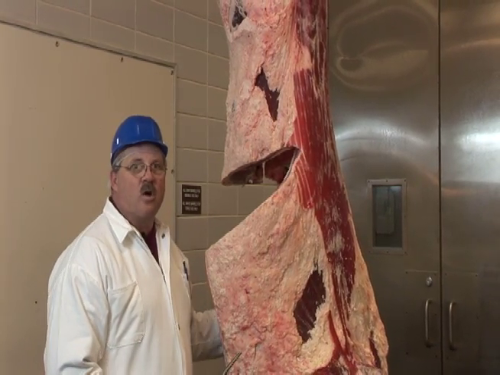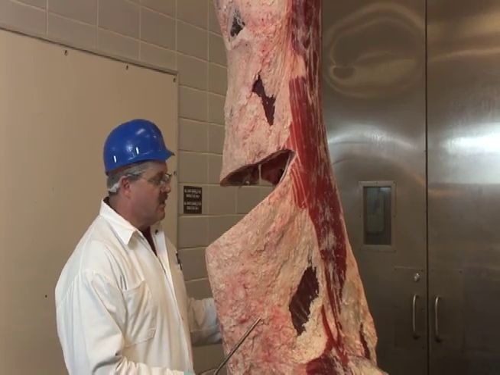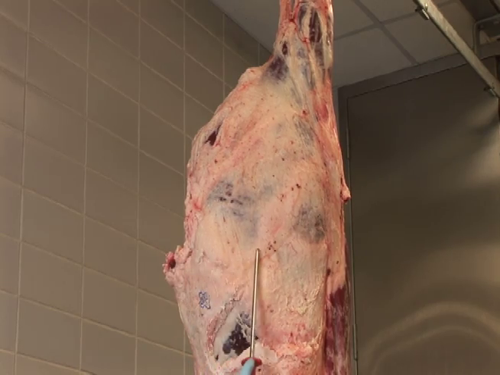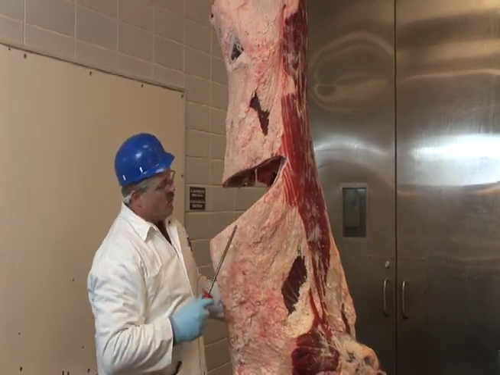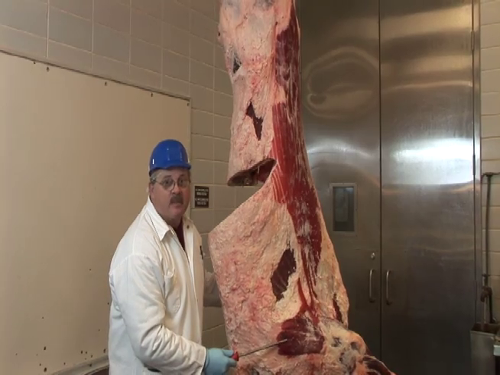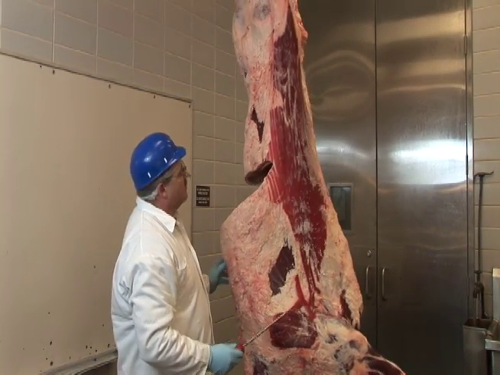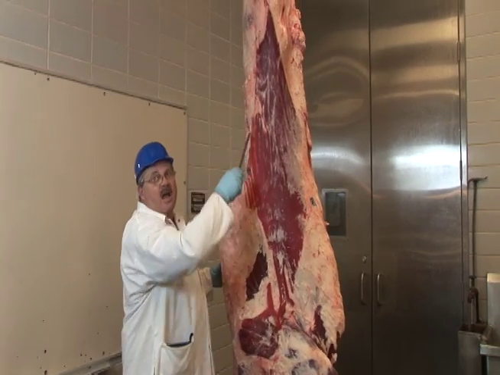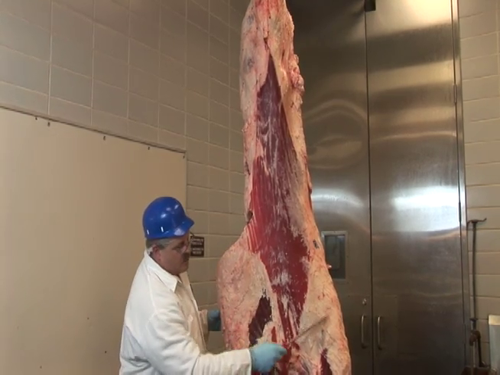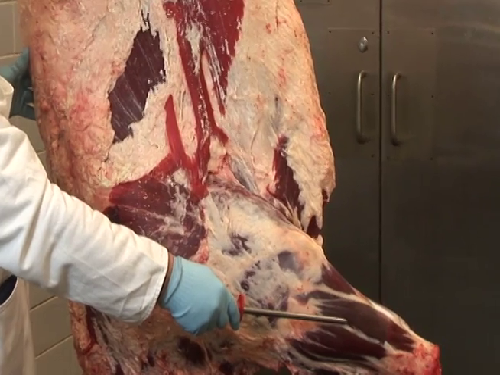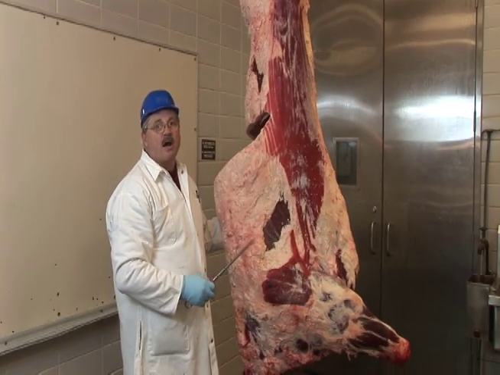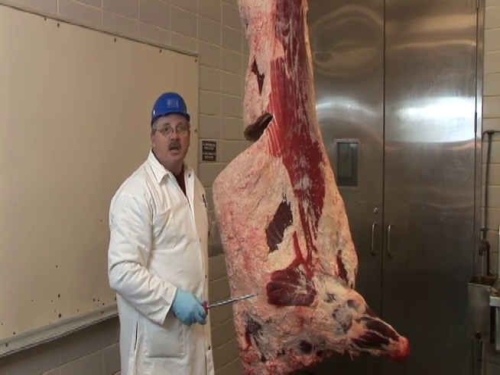So we start with the whole side here, and as we look at the side, there's four major primals: the round, the loin, the rib, and the chuck. When we start talking about minor cuts out of the carcass, we'll talk about those more on the belly side of the animal through here, the flank, the plate, the brisket area, and the foreshank. Those would be considered minor primals out of the carcass, the round, loin, rib, and chuck being the major ones.